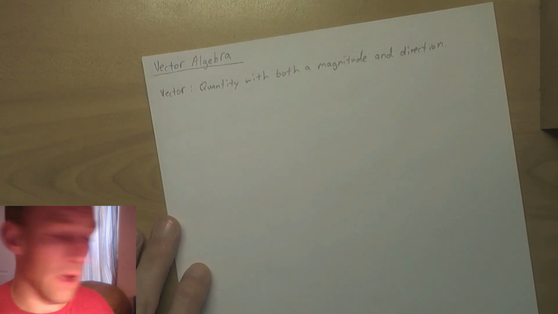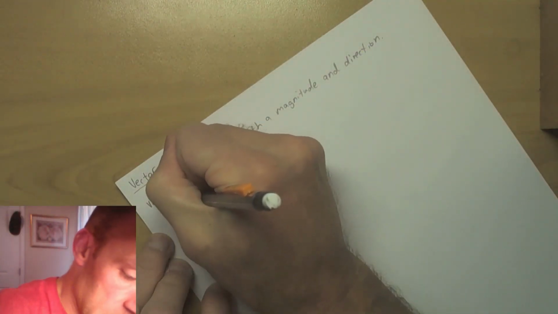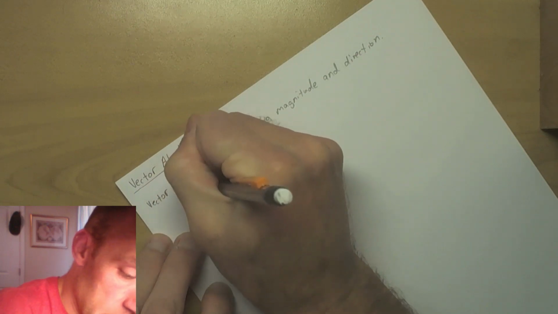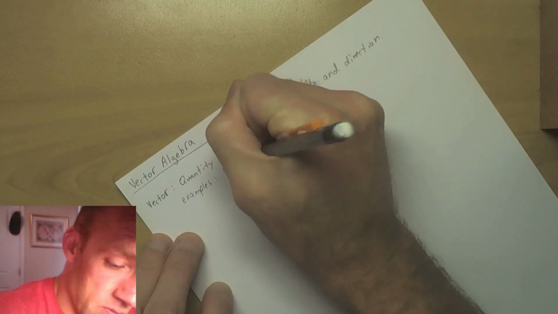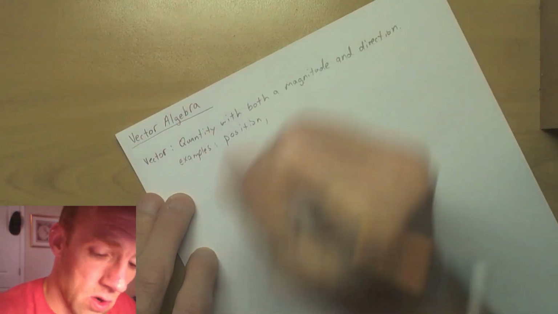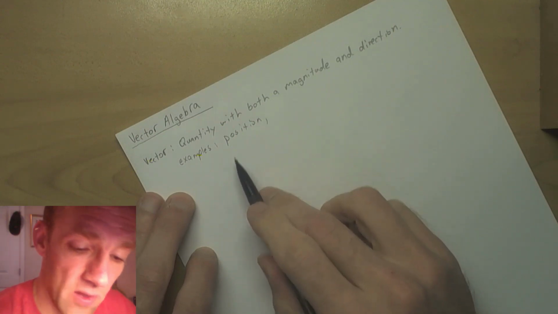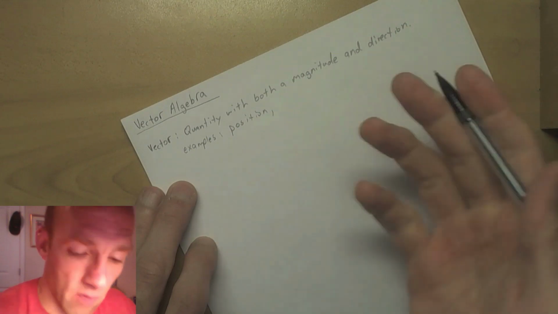Okay. So some examples. There's a position vector, where the magnitude would be the distance from a reference point or the origin, and obviously the direction.